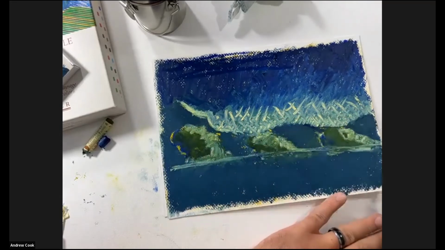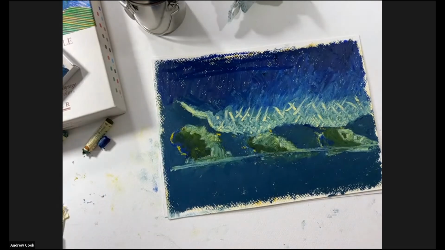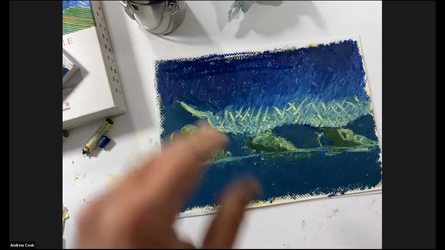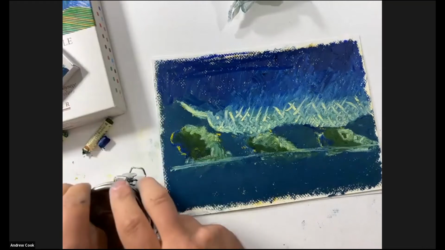Great, thank you. Of course. And then Marie is wondering if you're going to at some point show how to use the Gamsol with the brush. I did have some Gamsol here. I wasn't going to use a brush with it. I can do that now, actually.